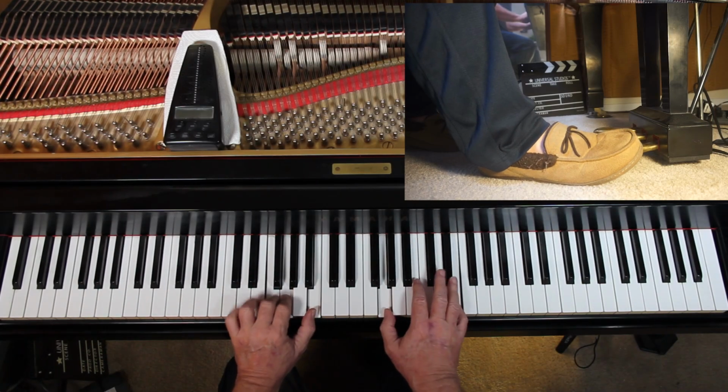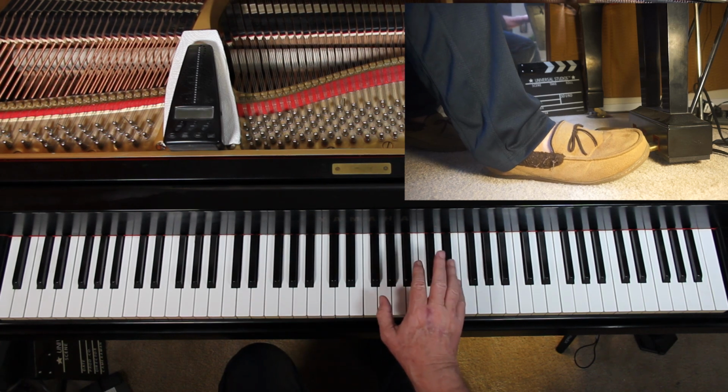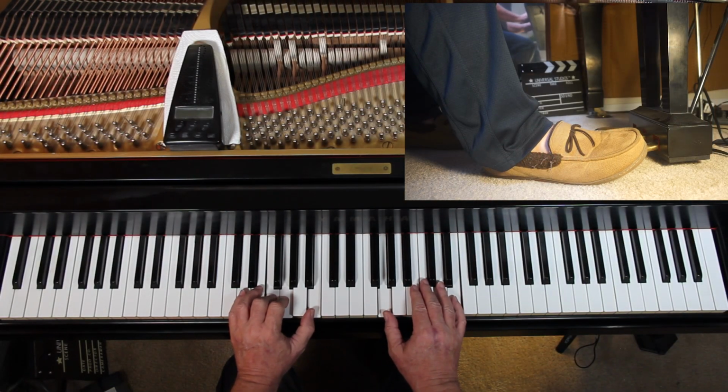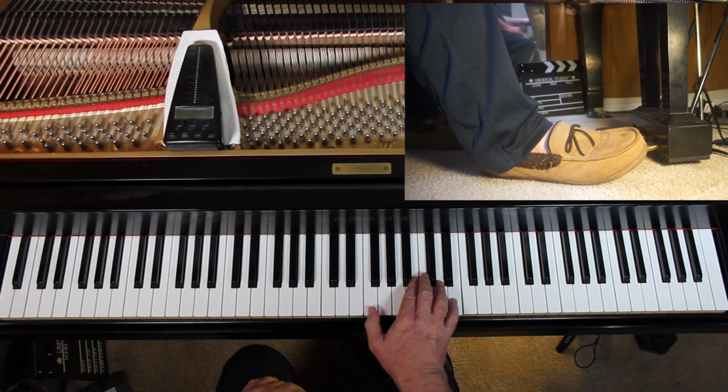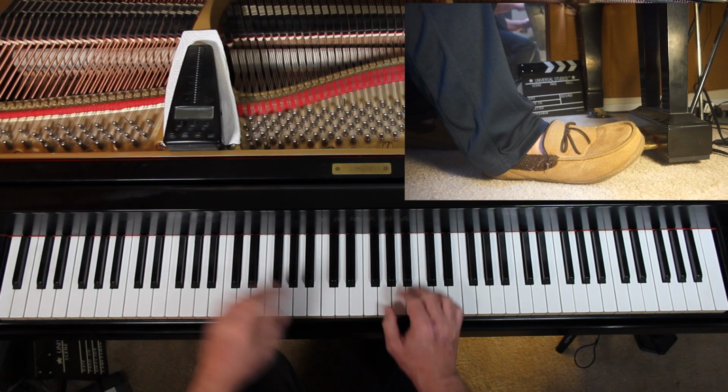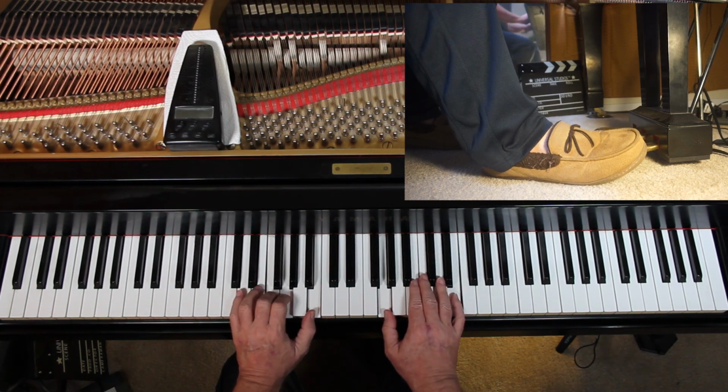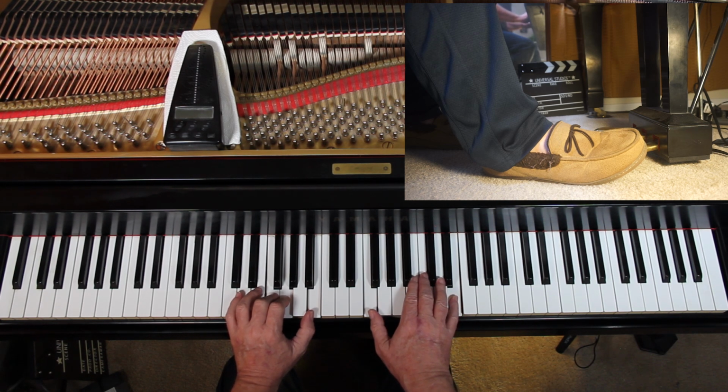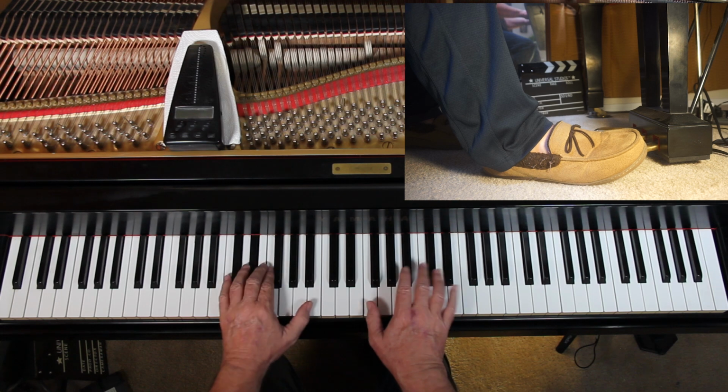And in measure 15, I don't want all that. They're doing it so they can keep this note, but I don't want that. So I'm going to change it on the second beat, leave it down, and then change it on the next measure.